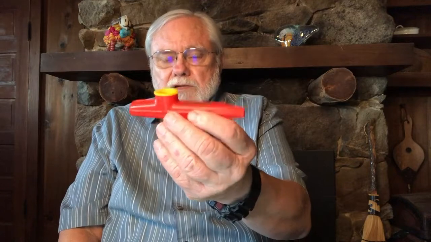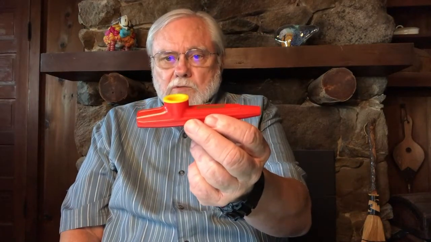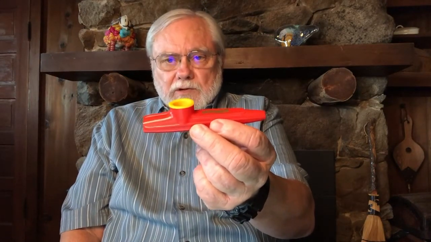And lastly, we have one more or two more things in our story. In our story, we have this musical instrument, and it is called a kazoo. Can you say that after me? Kazoo. And a kazoo is very easy to play. All you have to do is hum a tune like this.